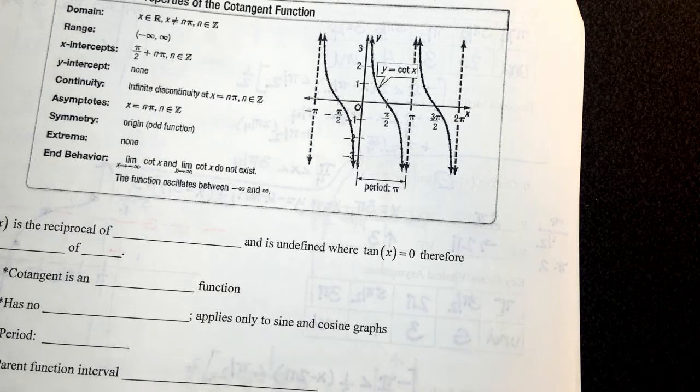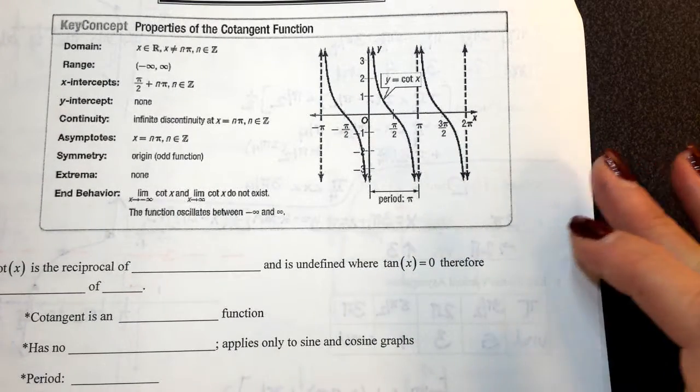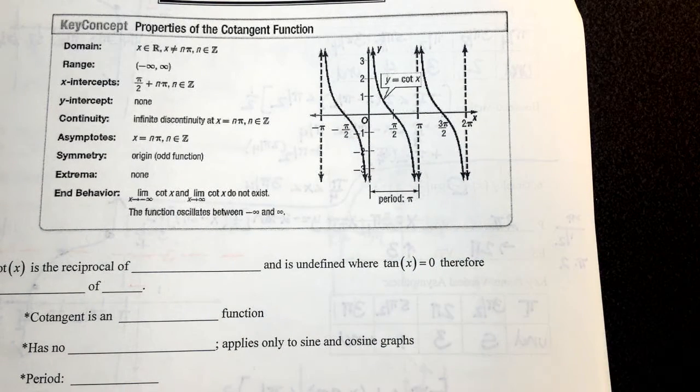So tangent and cotangent have some similar characteristics, but they are different. Unfortunately, when we graph secant and cosecant, we could treat it like it's a reciprocal function, but that's not the case with cotangent. Cotangent behaves differently than the tangent. And really it's because tangent and cotangent are undefined at different places. Remember, we just talked about the unit circle. Remember, tangent is undefined at 3 pi over 2 and pi over 2. Cotangent is undefined at 0 and pi.